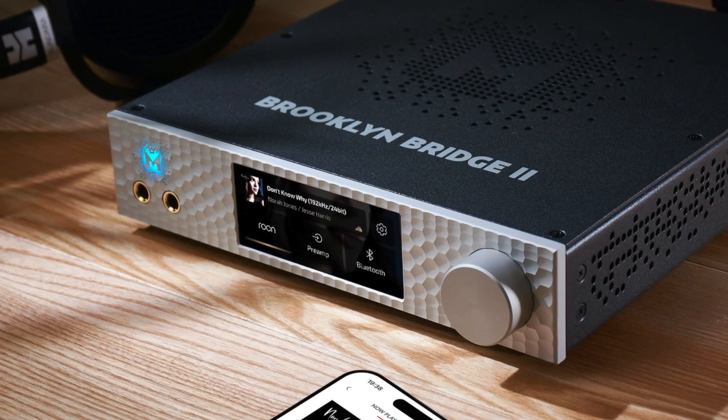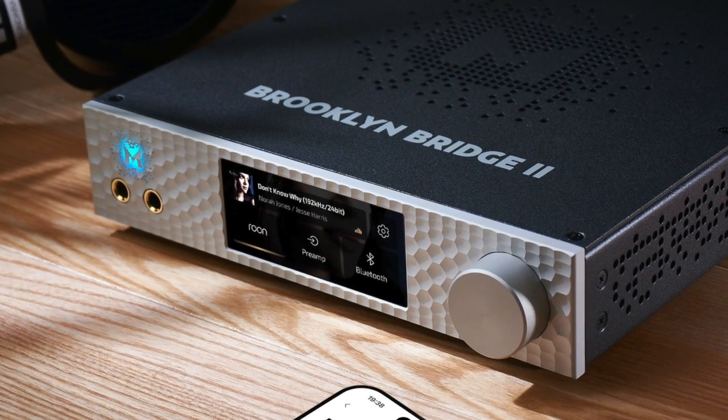Hello everybody, this is Michał Jurewicz, Chief Designer of Mytek Audio in New York, with the news on our latest product, the Mytek Brooklyn Bridge to Roon core.